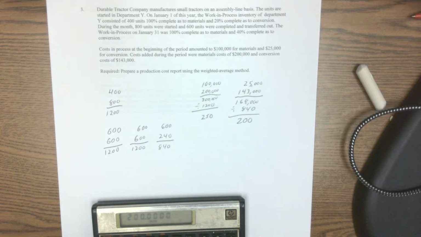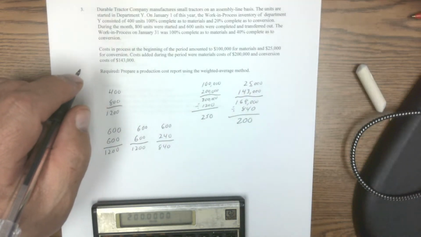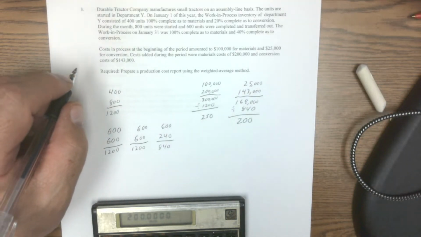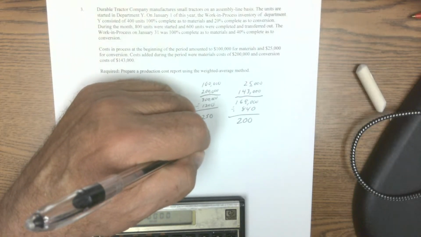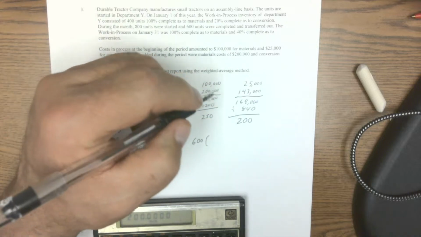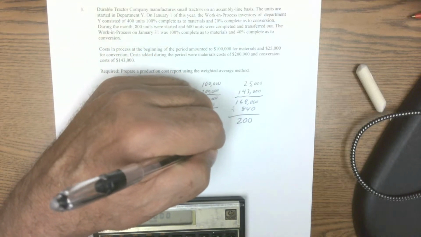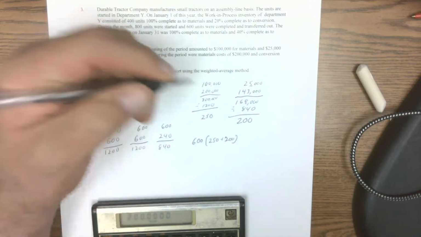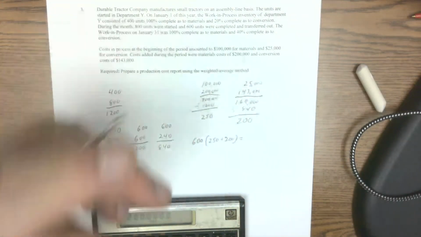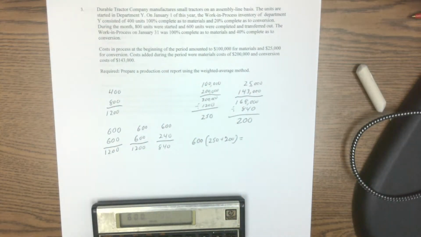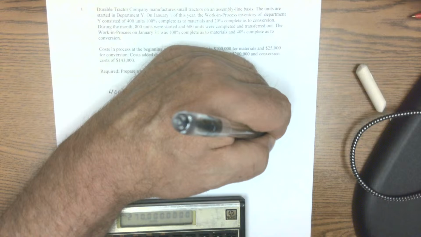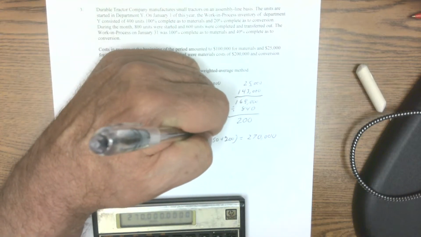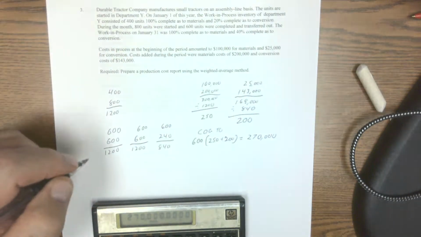Then we need to know the cost of goods transferred out. So we'd have 600 times 250 plus 200 is 450 is 270,000 is the cost of goods transferred out.